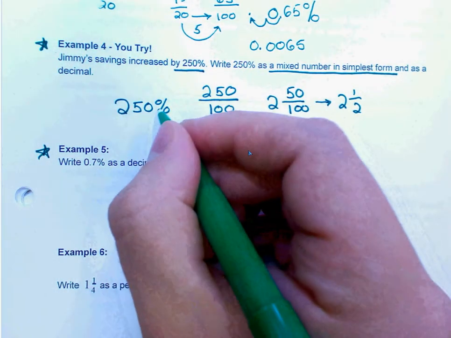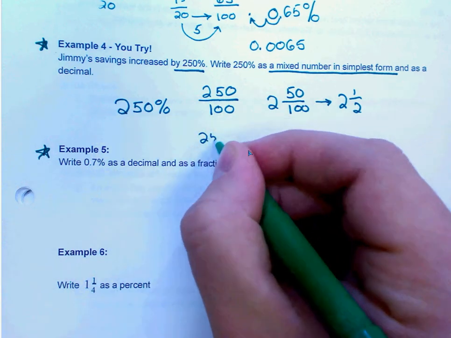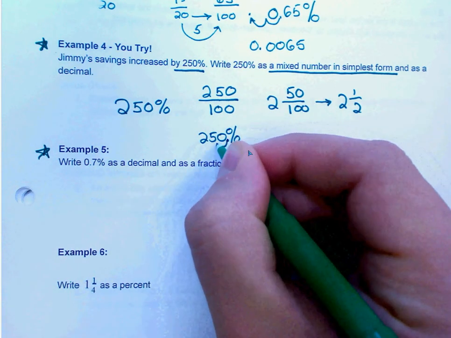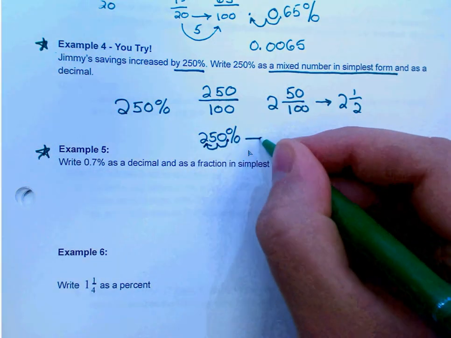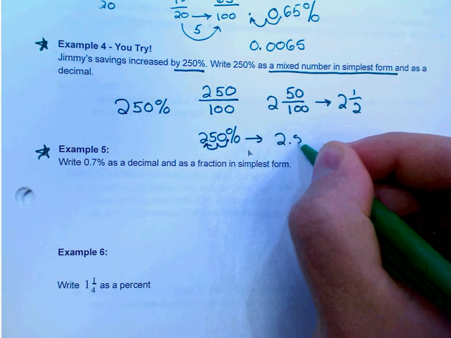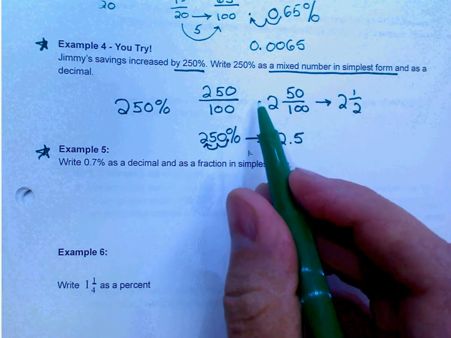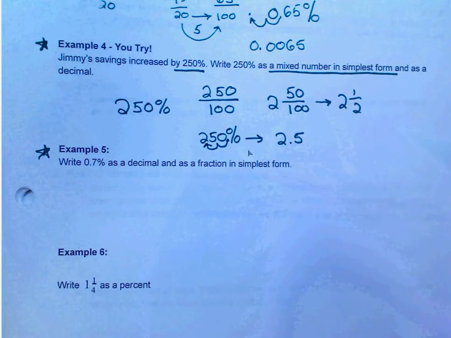As a decimal, we have 250%. Put our decimal in, move it over twice, I get 2 5/10. You can do this step first in order to make this easier.